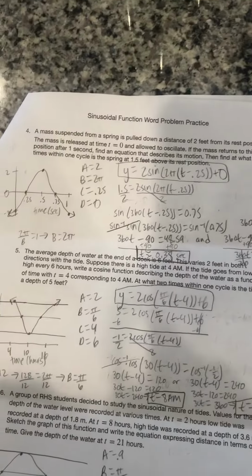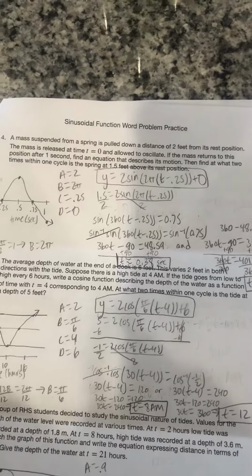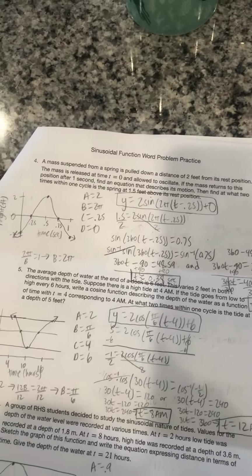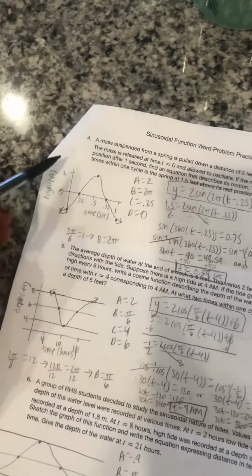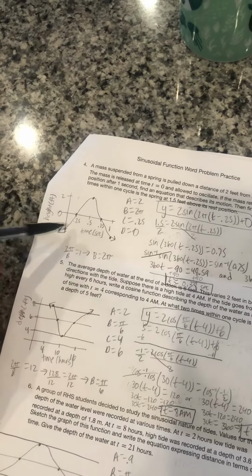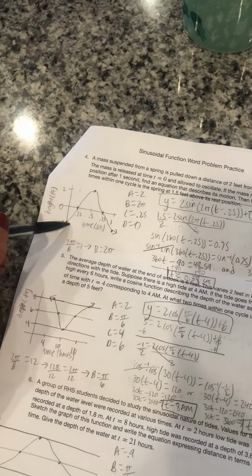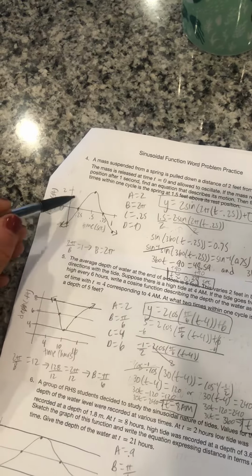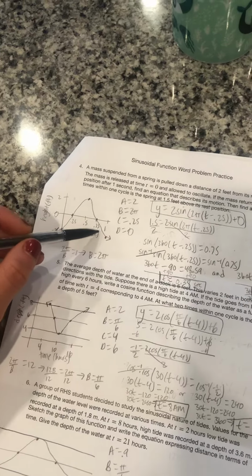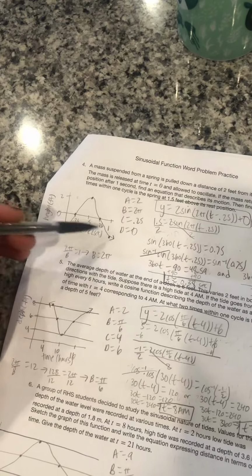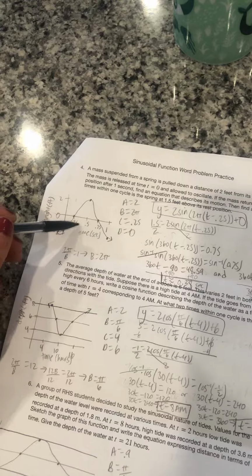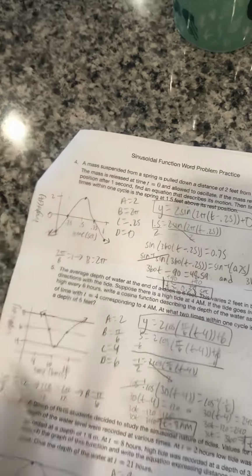So again, I don't care if you use sine or cosine here. I just use sine, but let's make it easiest on ourselves and look at our graph first. So our max height here is 2, and it's being pulled down 2 feet. So that means my midline is at 0, my amplitude is 2. So my cycle is every 1 second, so it's just 1. So I can break these up to be intervals of 4. So 0.25, 0.5, 0.75, and 1.